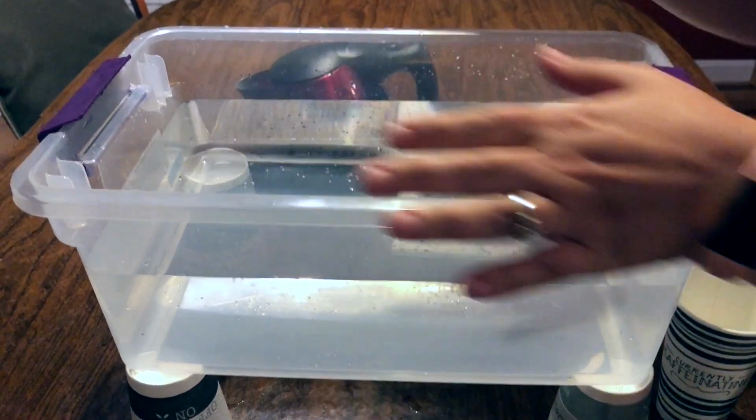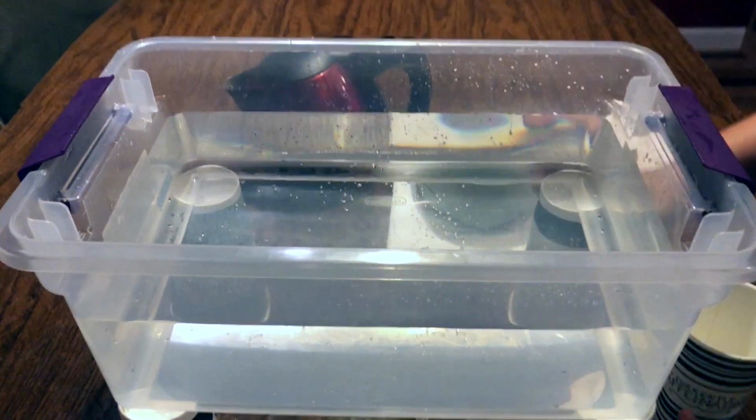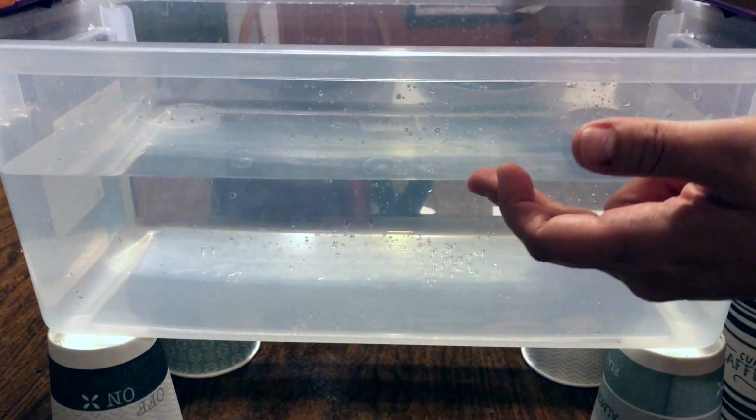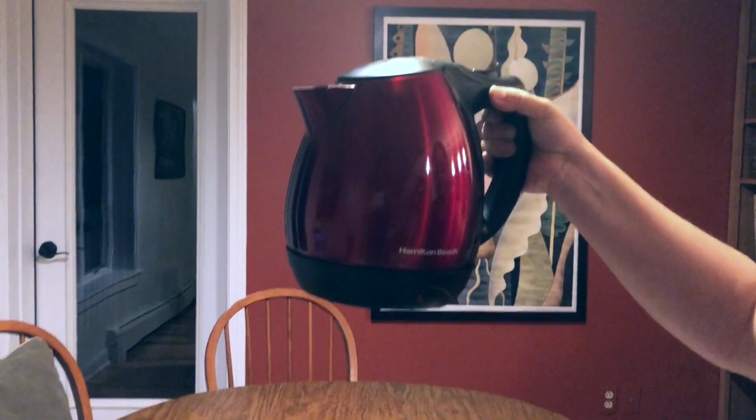In my pre-prepared setup here, you see a clear bin standing on top of 4 styrofoam cups. The bin is 2/3 of the way full with room temperature water. Also, I have hot water, it's really hot, almost close to boiling, and blue ice.